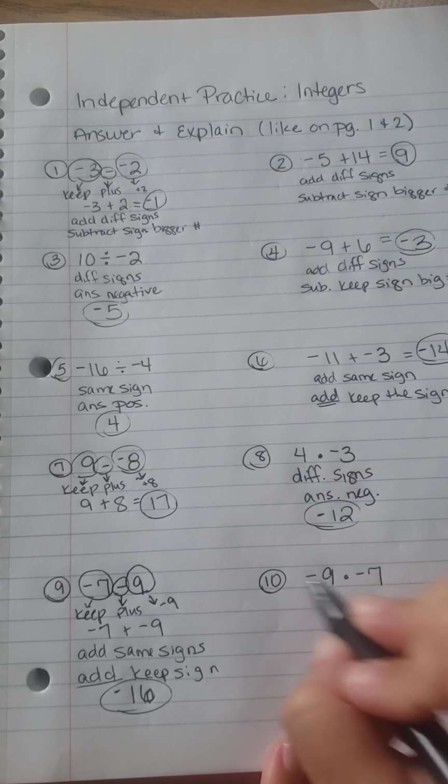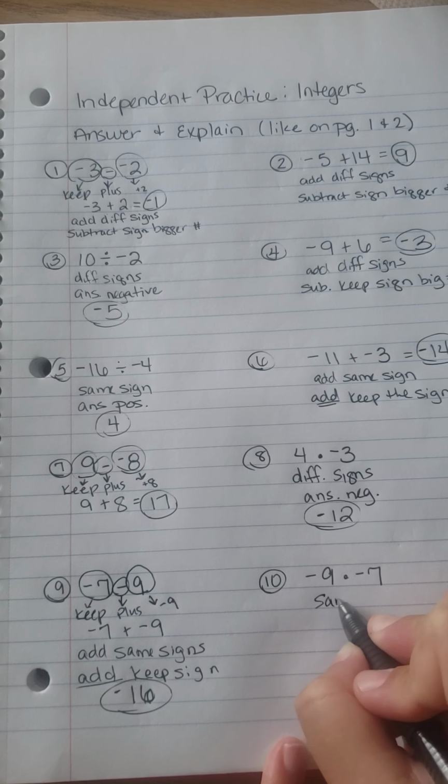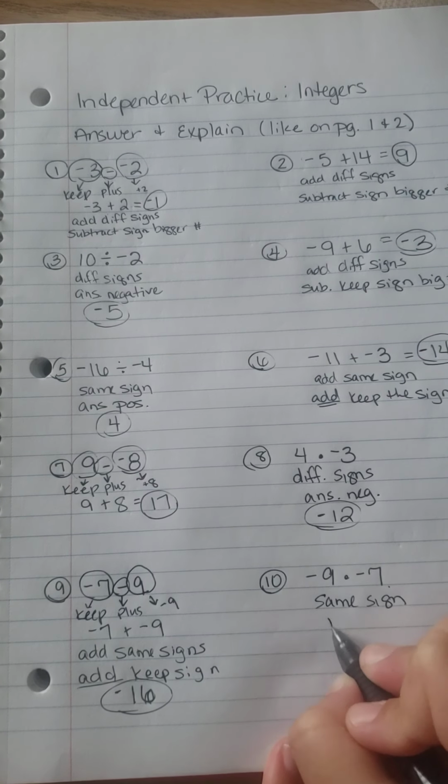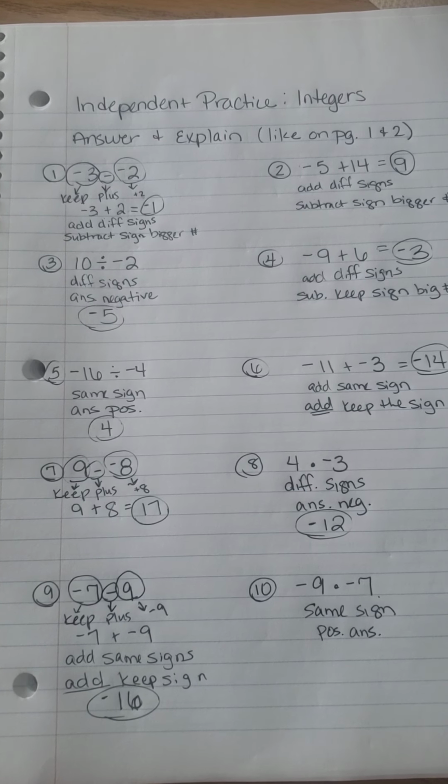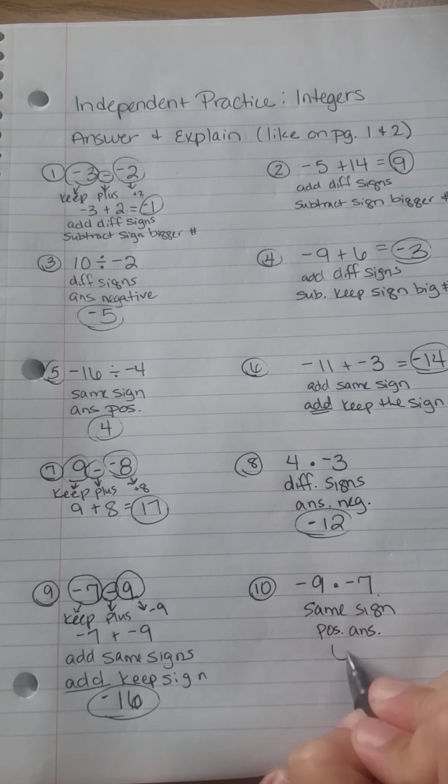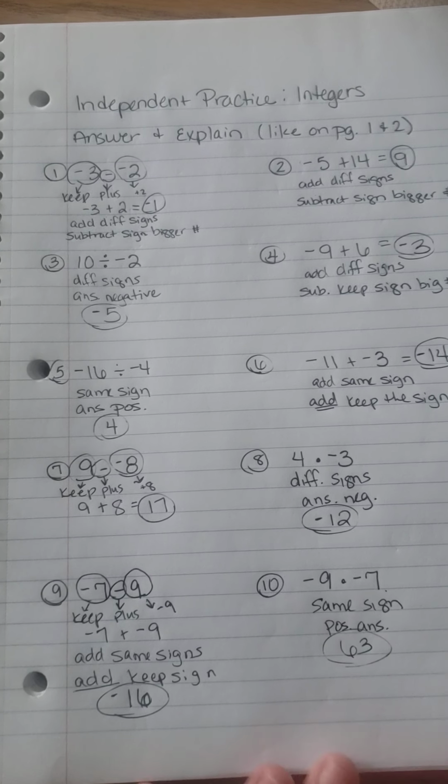Last one, multiplying with the same signs, same as division. Same sign means positive answer. So 9 times 7 is 63. Same sign means your answer stays positive.